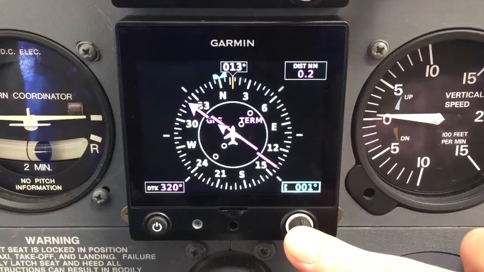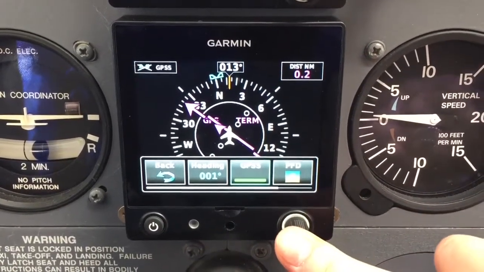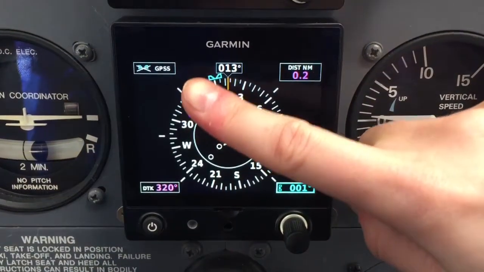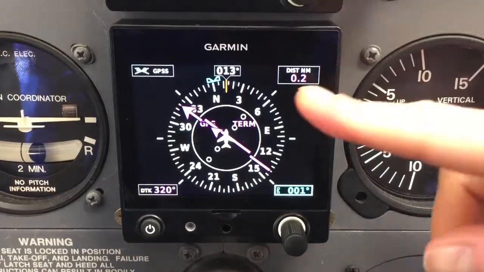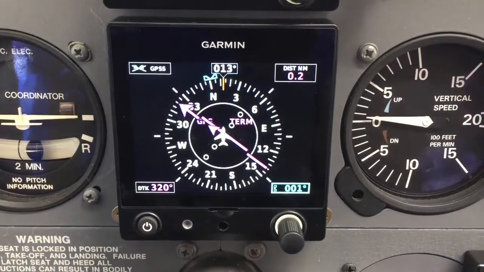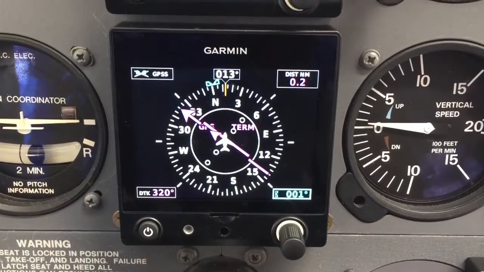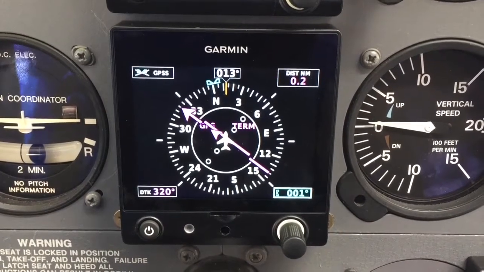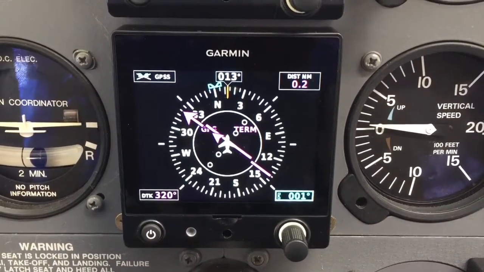When we select GPSS, the bar will turn green, GPSS will display in the upper left, and your heading bug will become hollow. To learn more about the GPSS function of the HSI, talk to a CFI or read the manuals available on the Hodge Flight Service website.